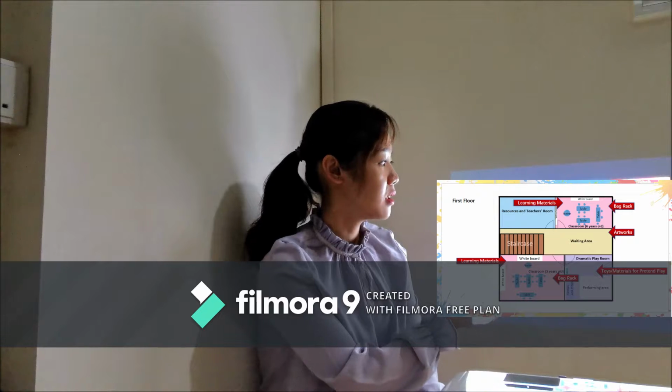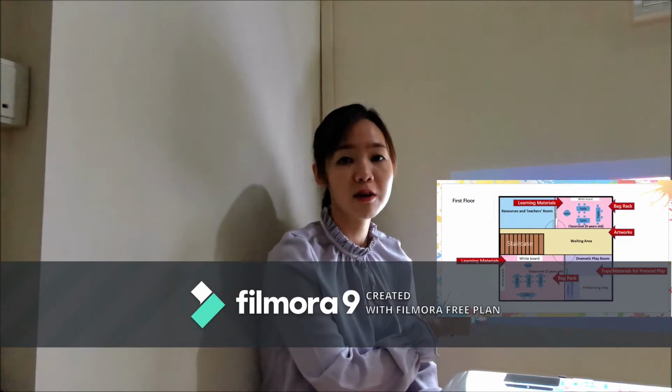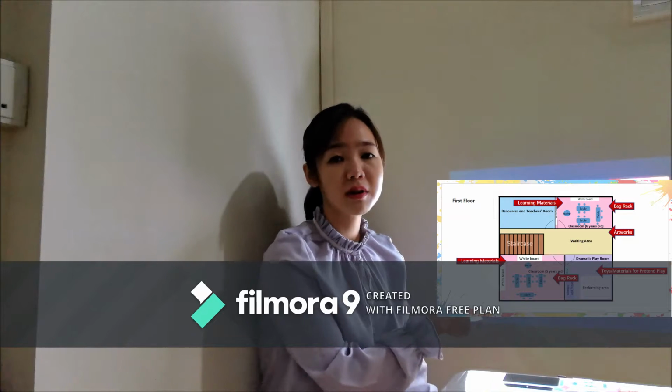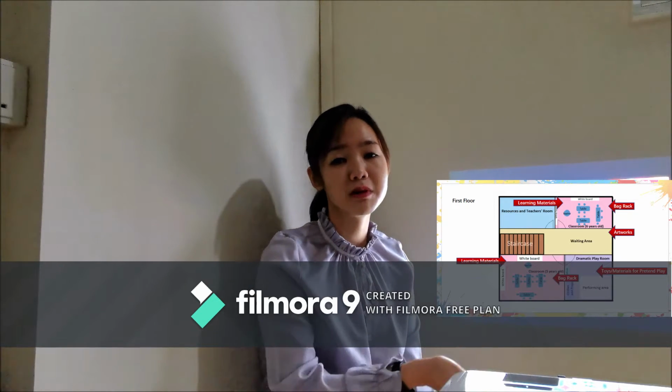Okay, and this wall is empty, so the teachers can paste the artworks of the children as well. And next, on this dramatic playroom, toys or materials to enhance pretend play or dramatic play can be provided more in this room.